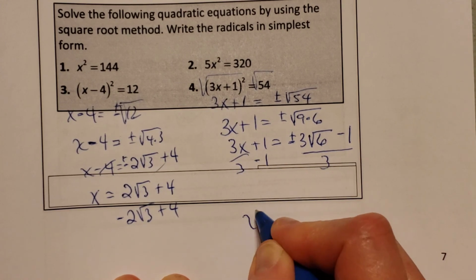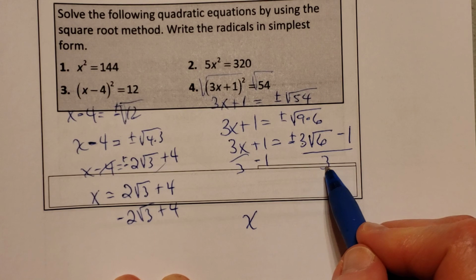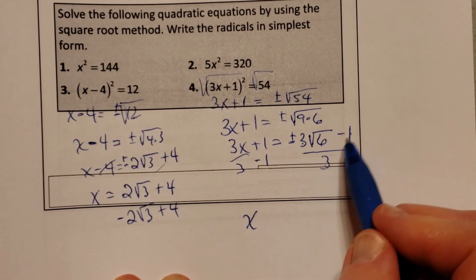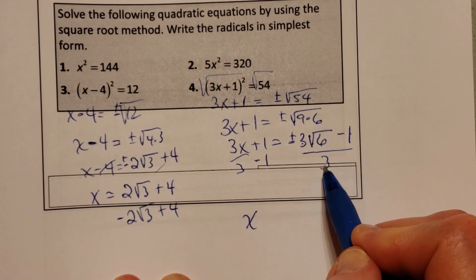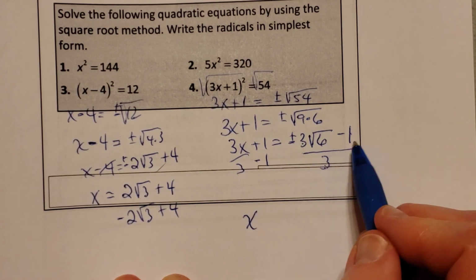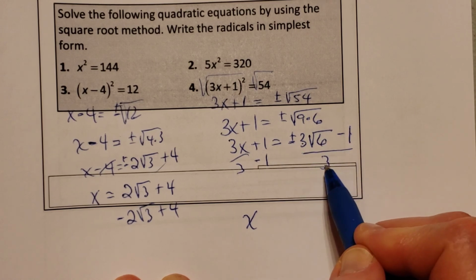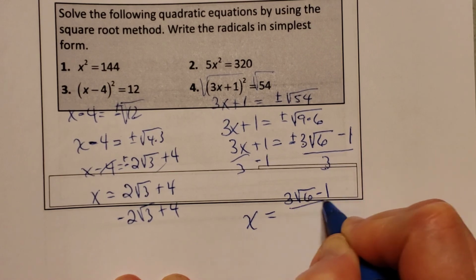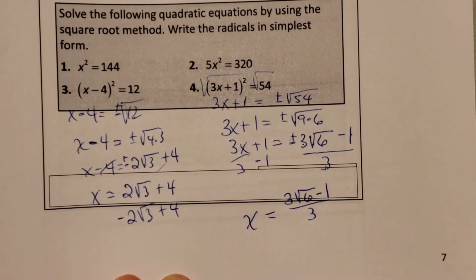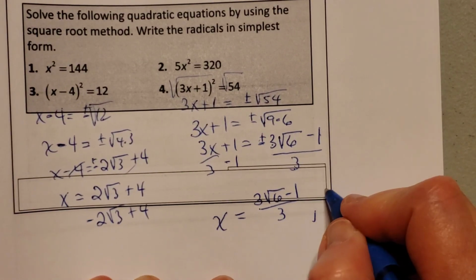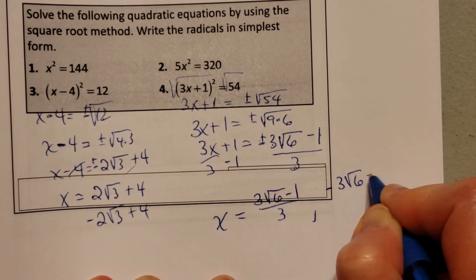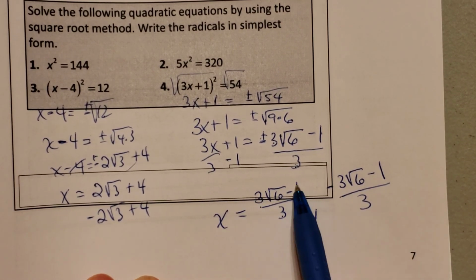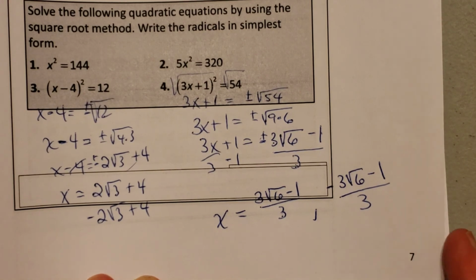Now earlier I said if every single term isn't divisible by 3, we can't divide anything by 3. So 3 is divisible by 3, but 1 is not divisible by 3. So that means that nothing can get divided by 3. So the full answer is 3 square roots of 6 minus 1, divided by 3. That's the positive. And the other answer is negative 3 square roots of 6 minus 1, over 3. Since everything's not divisible by 3, we can't divide anything by 3.